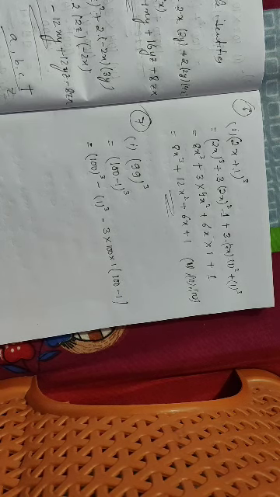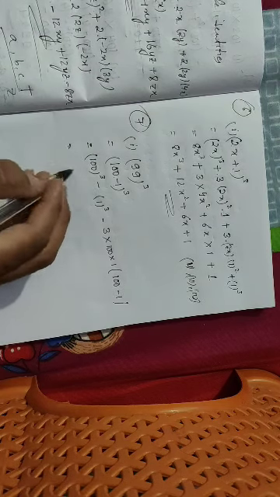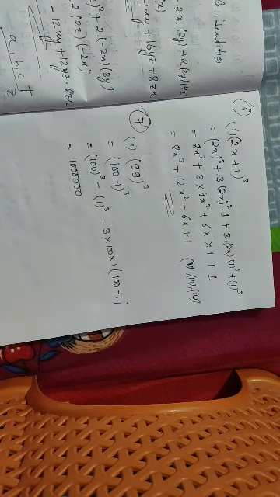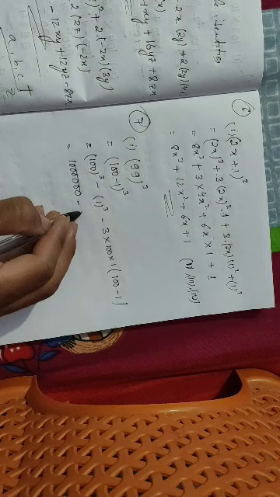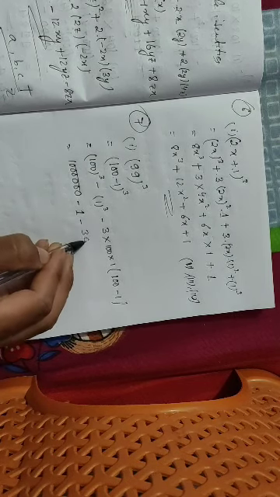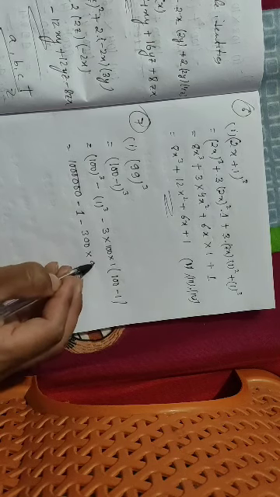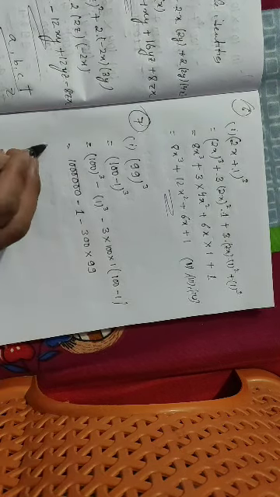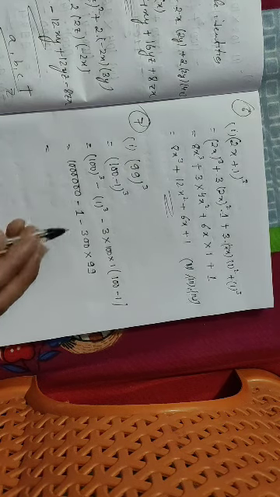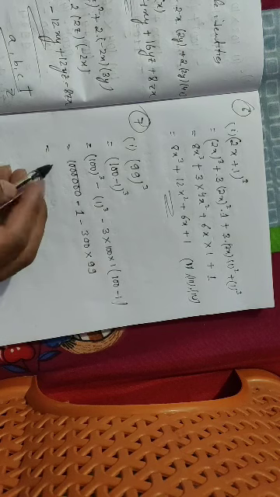So if you use this, then what is 100 cube? This will be this much: 100 cube minus 1 cube is 1, minus this is 300 into 99, isn't it? So how much is this one? 1s, 10s, 100, 1000, 10,000, lakh, 10 lakh. 10 lakh minus 1 is how much?